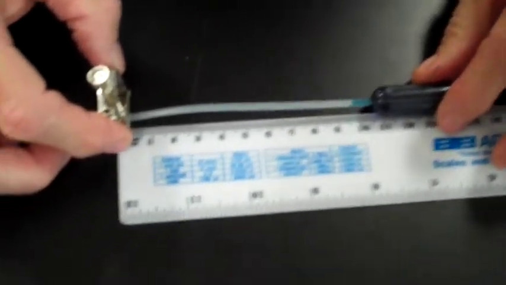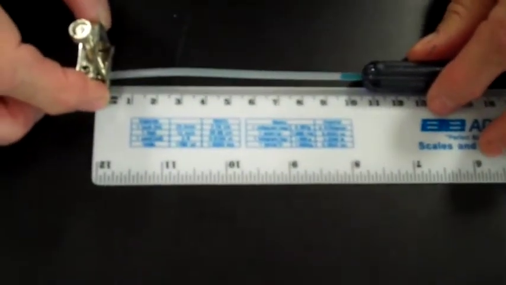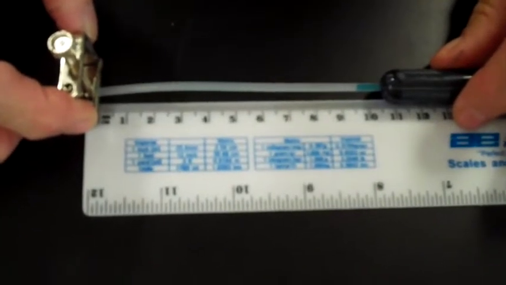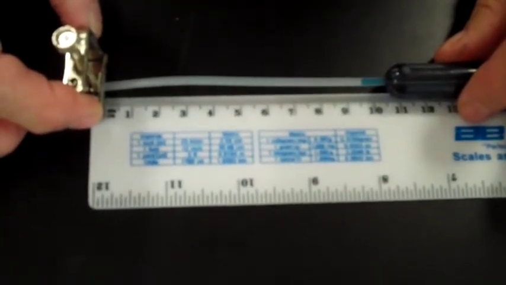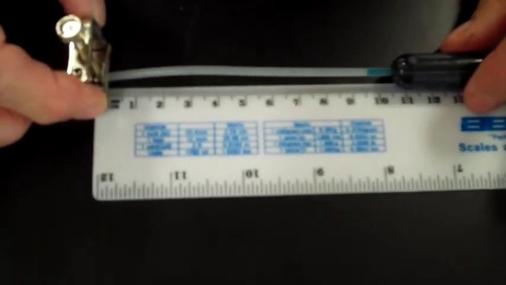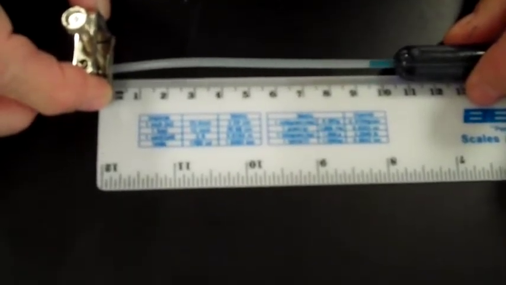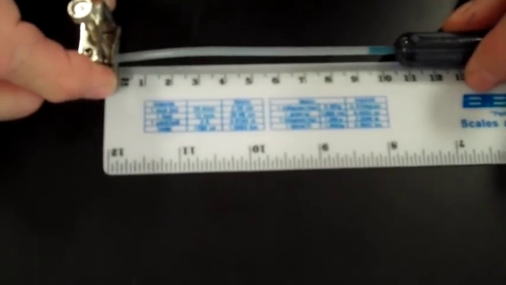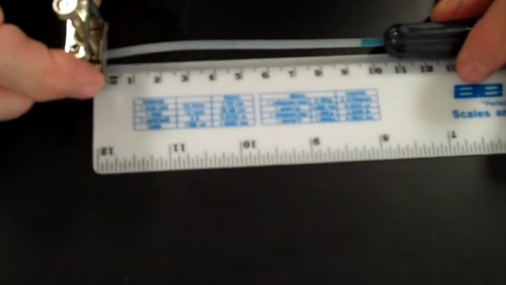All right, we're going to take the data, and what we see here is that our first data point, which is for the volume of gas with no pressure on it, it looks right now that this volume is about 9.5 centimeters. With zero pressure, 9.5 centimeters.